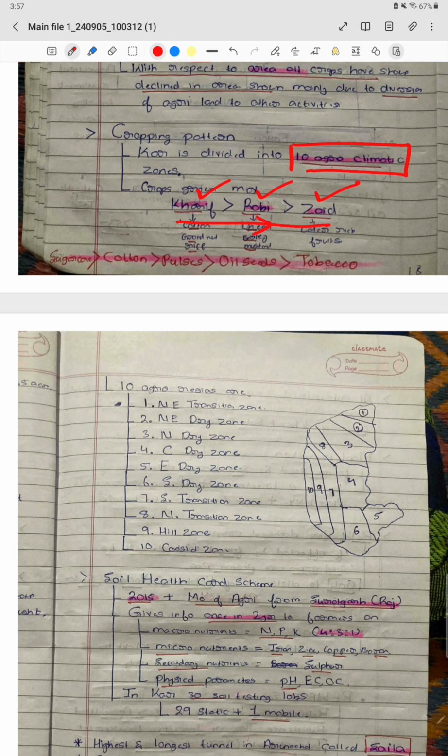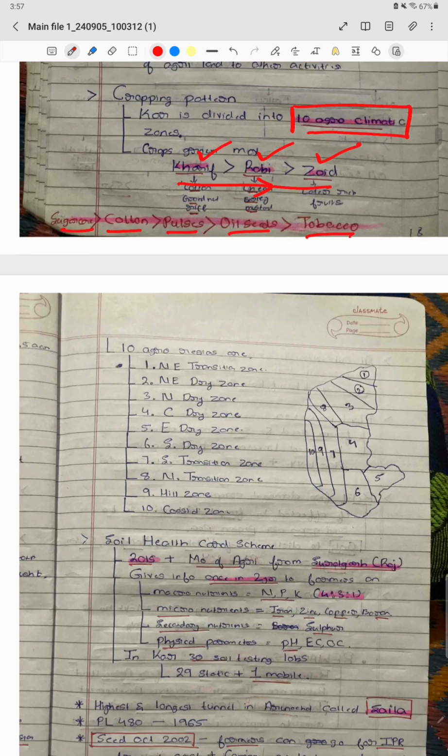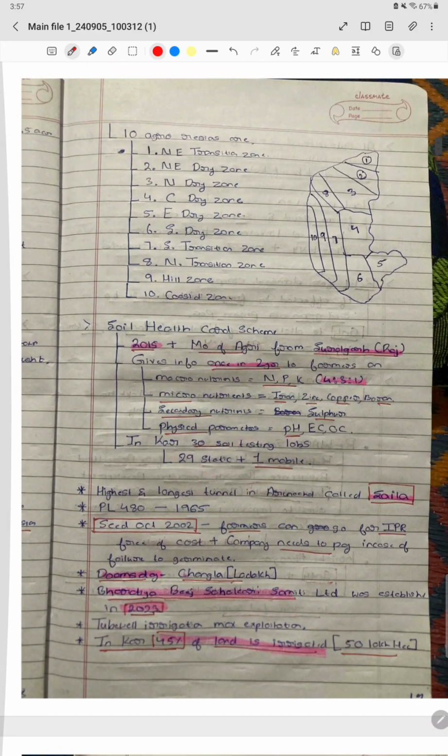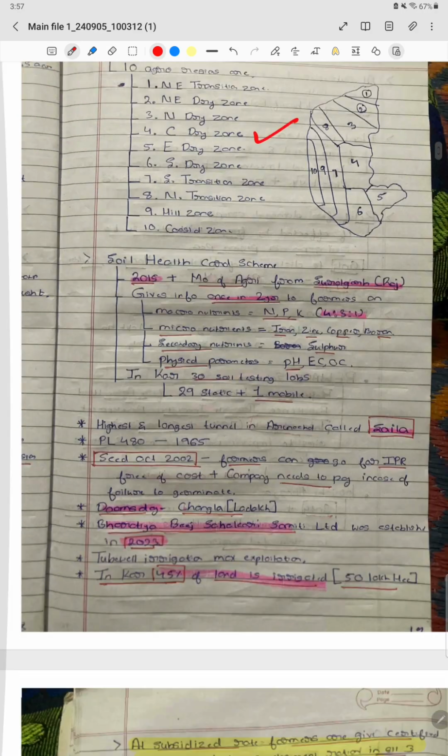So if we want to look at the crops which have the maximum production value, we will mark them as sugarcane, cotton, pulses, oilseeds, and tobacco. Then this one is not important. This we have studied in our geography.